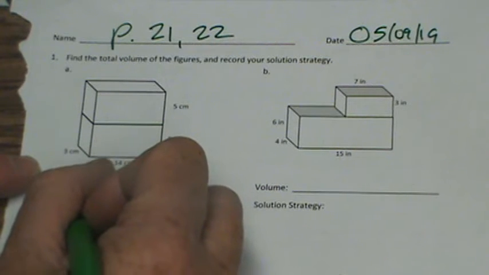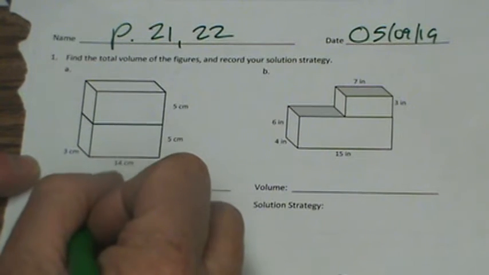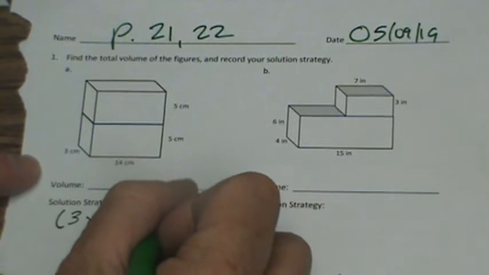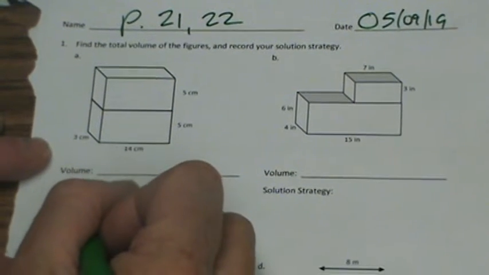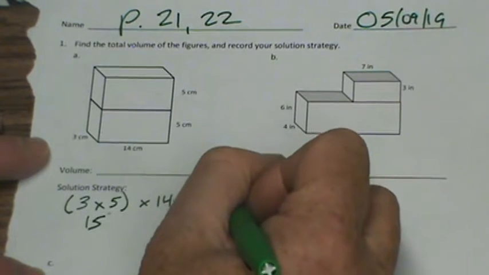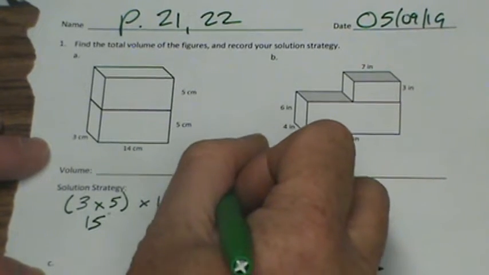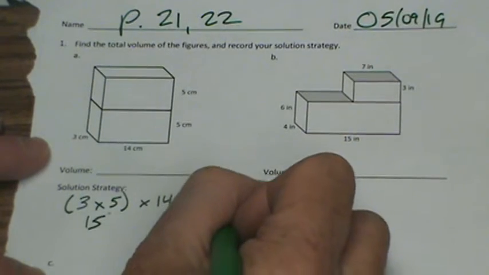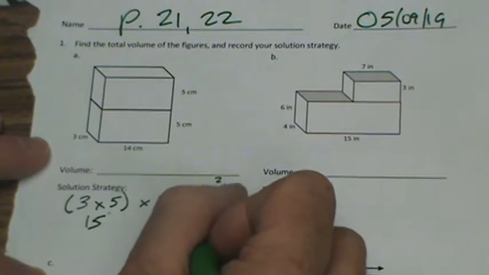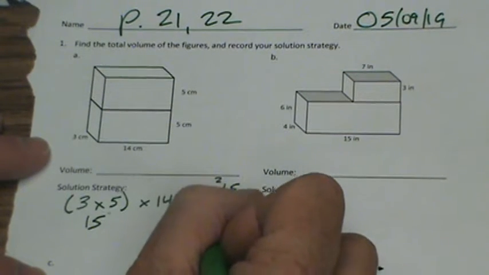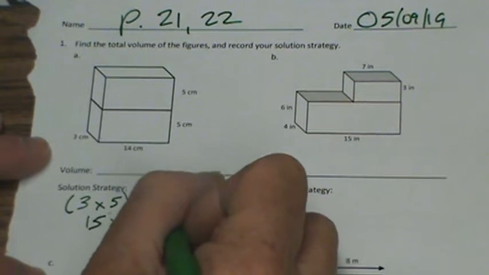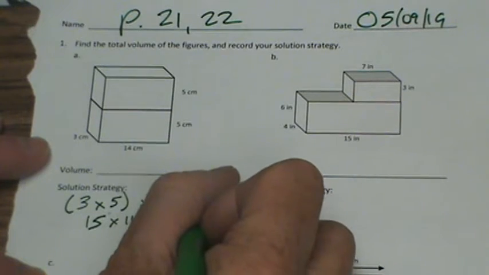I might do 3 times 5 times 14. So that'll equal 3 times 5 is 15. And I'll do 15 times 14 over here. 5 times 4 is 20. 1 times 4 is 4 plus the 2 is 6. There's my 0. 5 times 1, 1 times 1. It's 0, 1, 2, 210. So 15 times 14 equals 210 centimeters cubed.